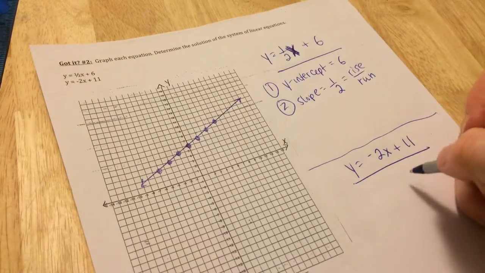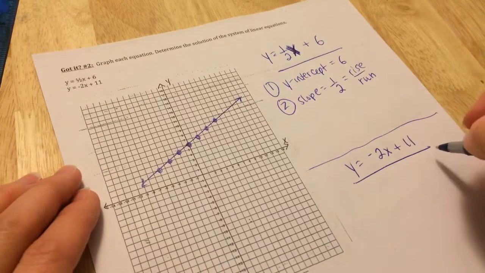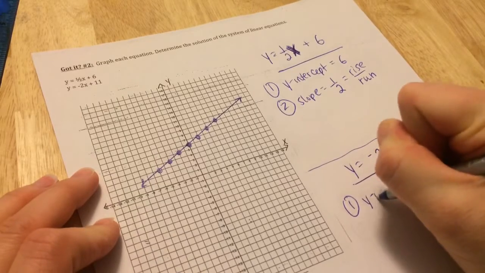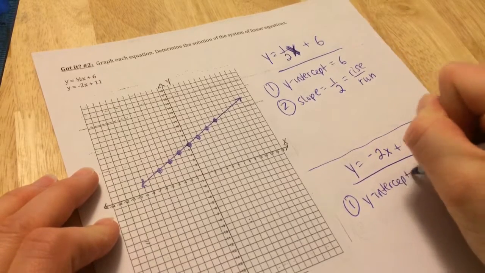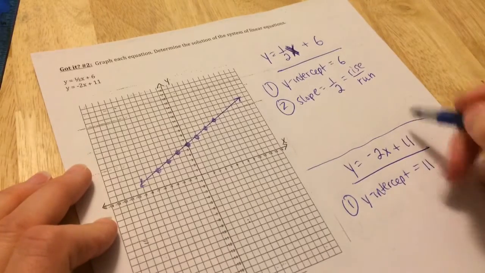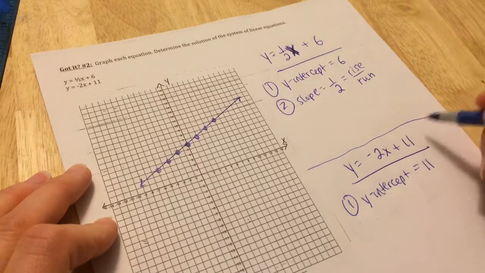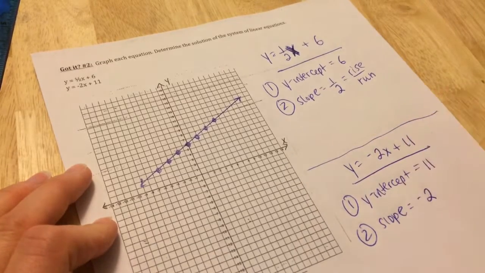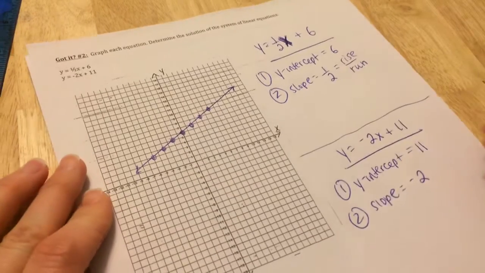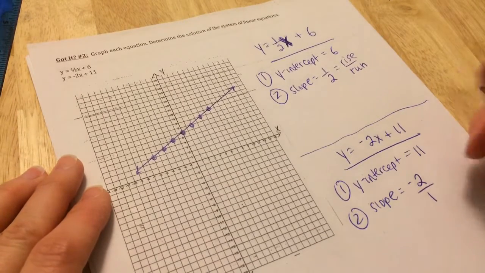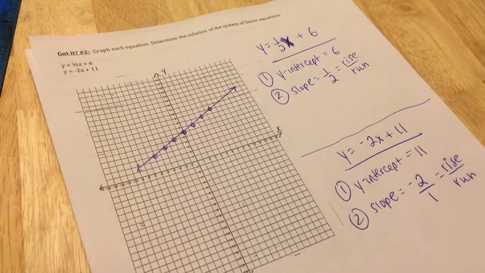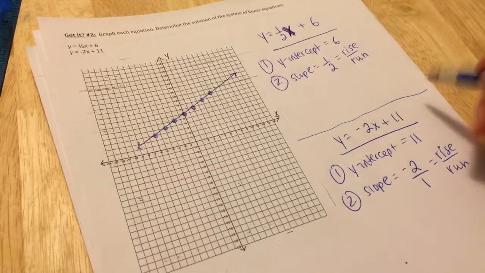We are halfway finished with the problem, but we have to graph the other equation to be able to find the point of intersection of the system. So we need to find the y-intercept, which in this case you should have gotten is 11. That's the number not with the x, positive 11. And then the slope is negative 2, because that's the number with the x. Put that over 1 to make it a rise over run. And let's plot this equation.